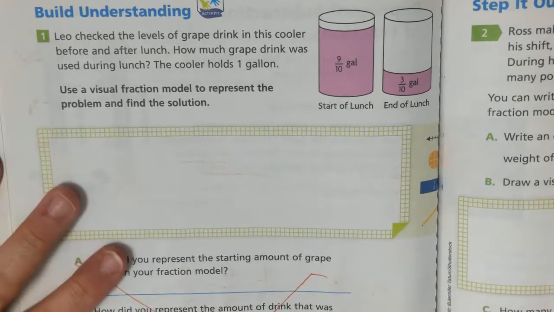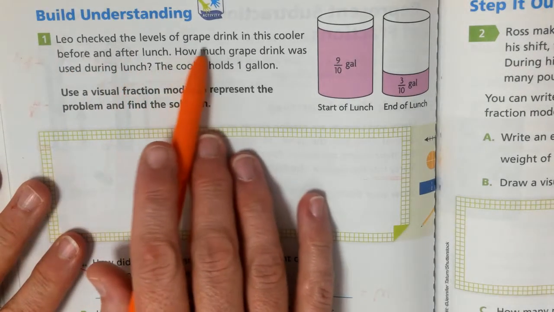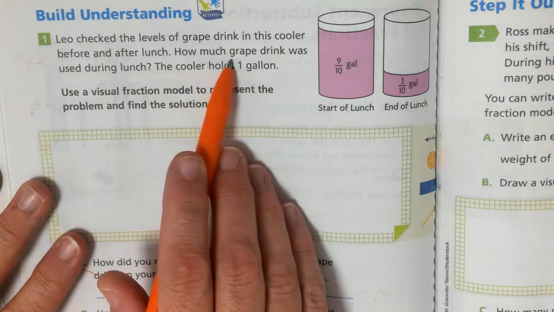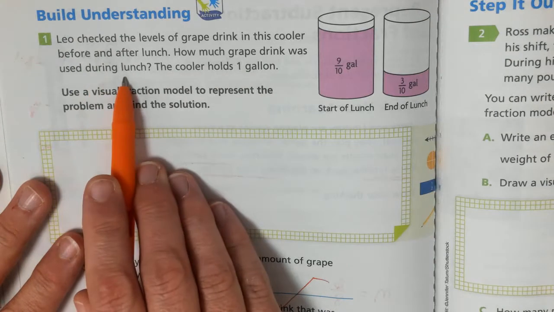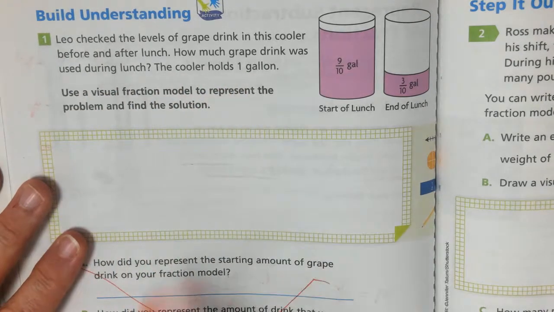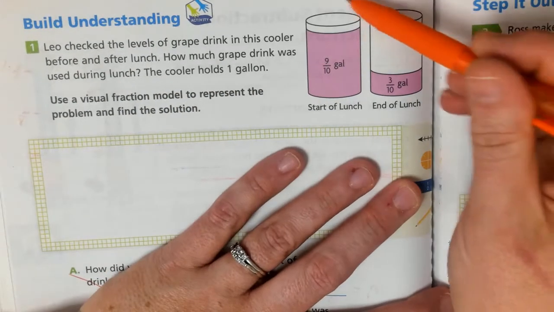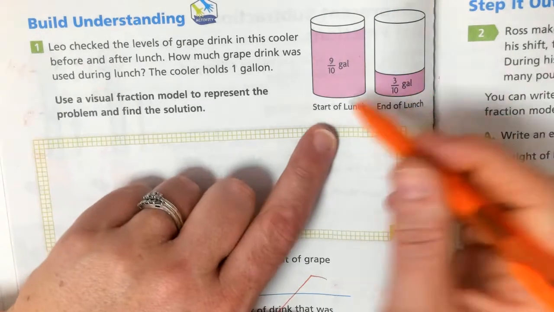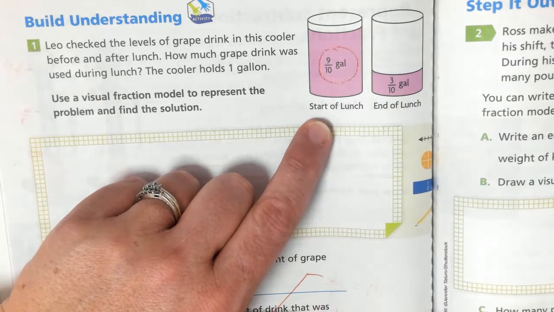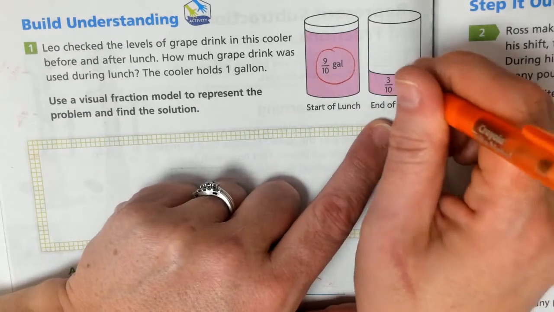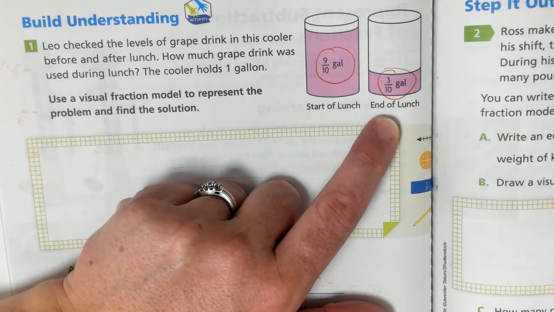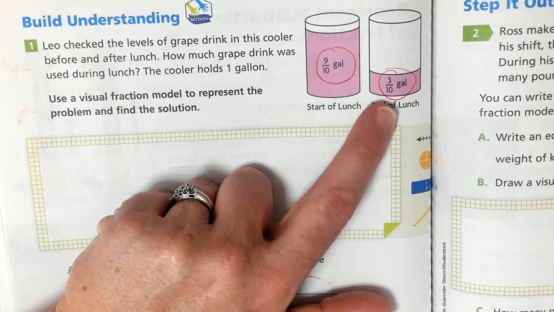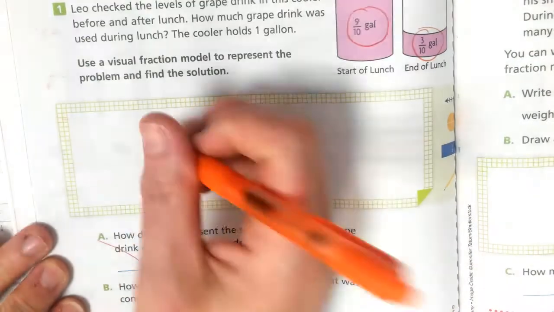Leo checked the levels of grape drink in this cooler before and after lunch. How much grape drink was used during lunch? The cooler holds 1 gallon. So we can see that the whole cooler would be 10 tenths, so 1 full gallon. At the start of lunch, there was 9 tenths gallon, and at the end of lunch, there were 3 tenths of a gallon left. So we need to find the difference.